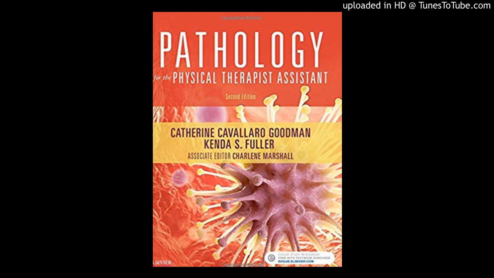AIDS has changed from an acute to a subacute chronic illness. The development of combination therapies is extending the lives of AIDS clients, keeping many healthy enough to avoid hospitalization and return to their baseline after illness, extending survival and even resulting in return to work status for some people.